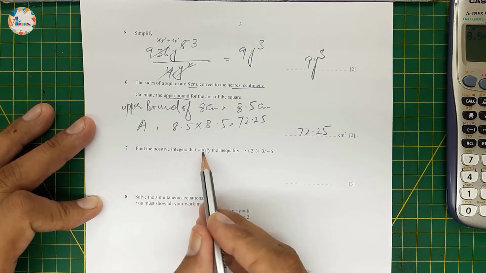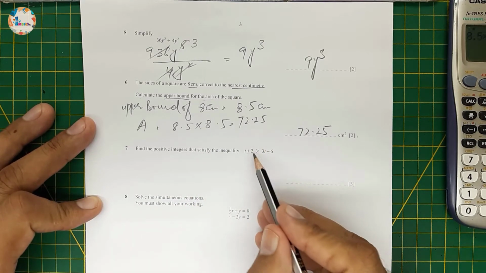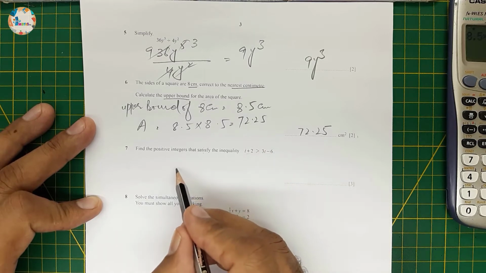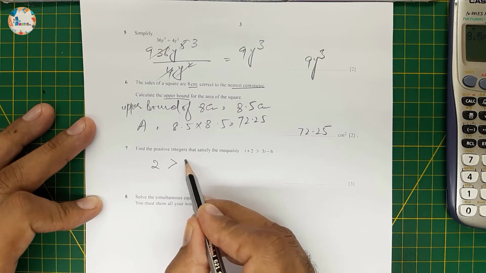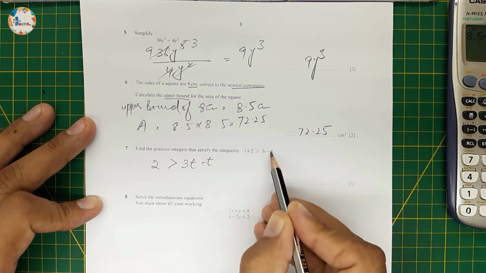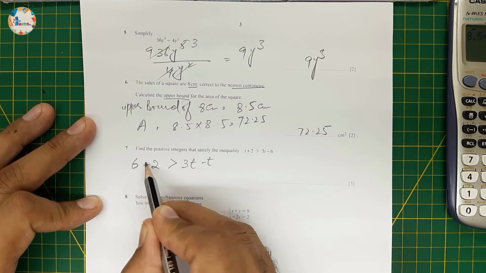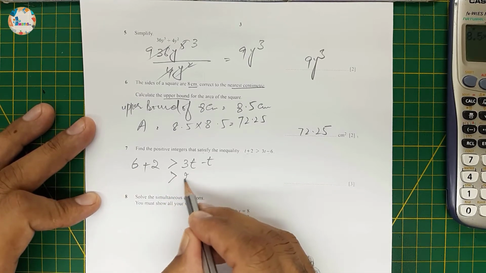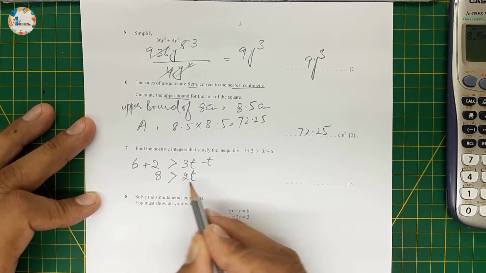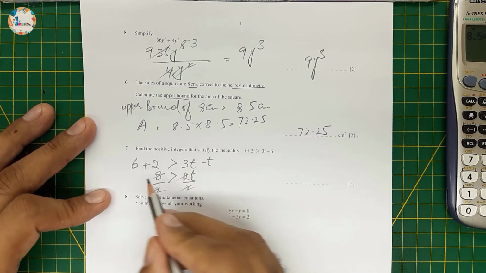Find the positive integers that satisfy the inequality, this one. So we will shift t to the other side, and 2 is here, so 3t minus t, and this minus 6 we can shift to this side, so this will be 6 plus 2, and so we can write this as 2t is less than 8, so divide by 2, and this will be equal to 4.